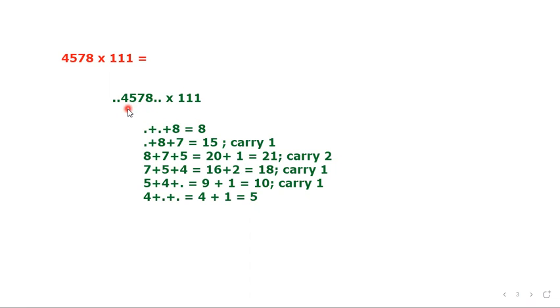Next, 5 plus 4 plus dot, which will give me 9. In this 9, again, I'll be adding the carry of 1, which is 10. I'll be writing 0 and carrying the 1. Next, 4 plus dot, which is 4. And in this 4, I'll be adding the carry, which will give me 5. And my final answer would be 508158.